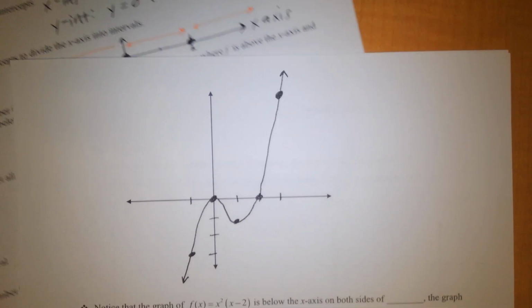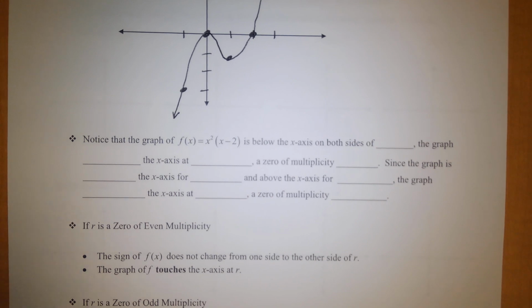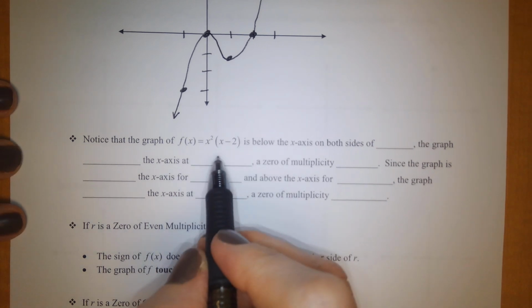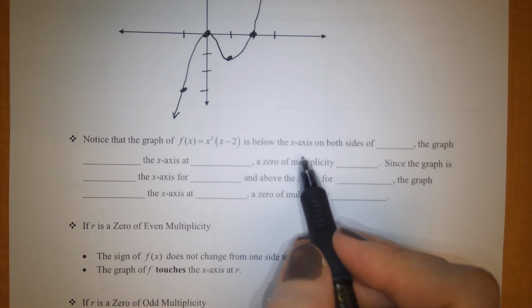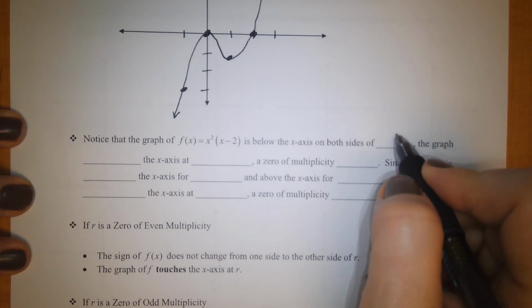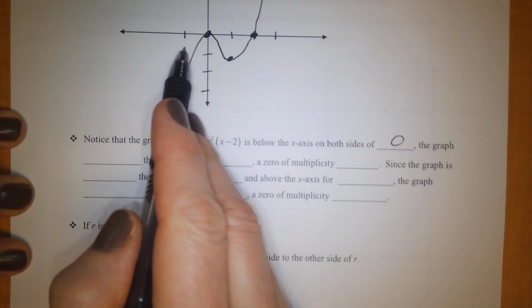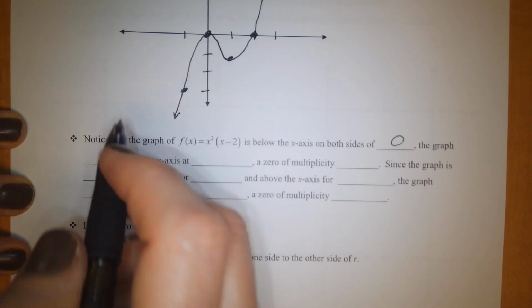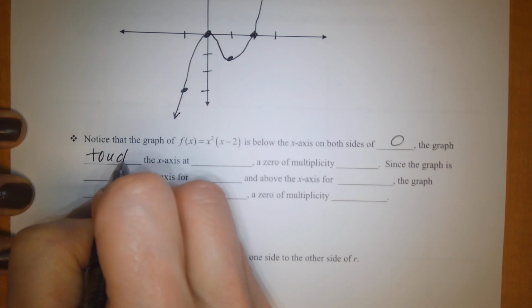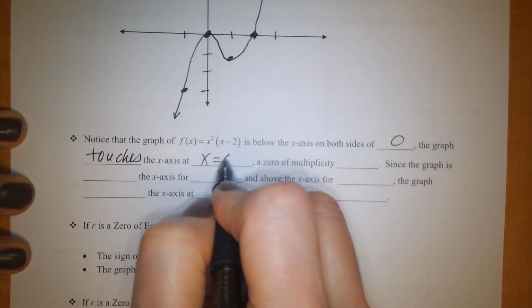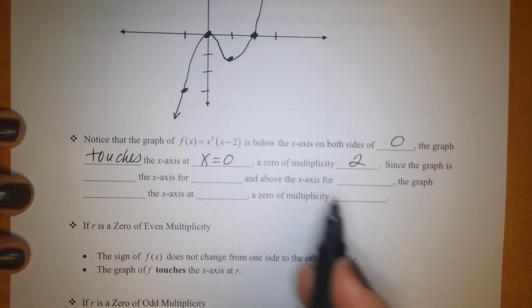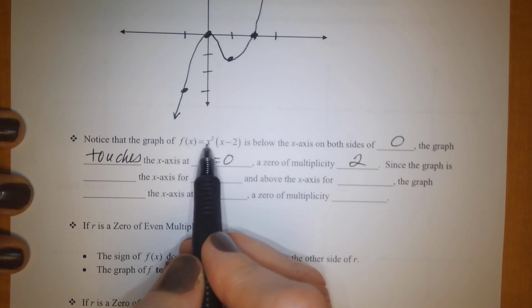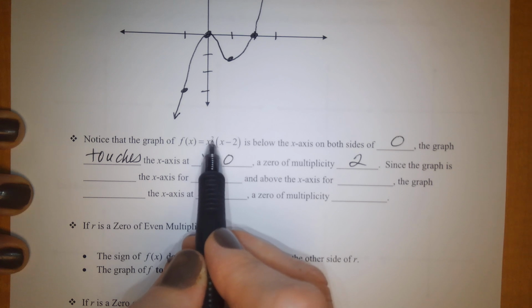So notice that this graph of x squared times x minus 2 is below the x-axis on both sides of 0. But the graph touches the x-axis at the 0 of 0, which has a multiplicity of 2. So this 0 right here, which is 0, has a multiplicity of 2.